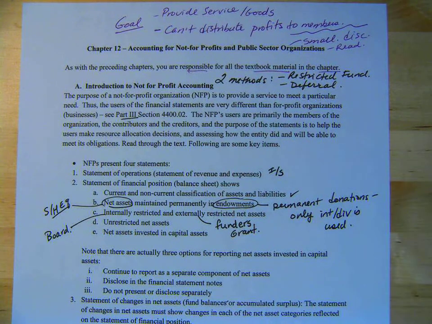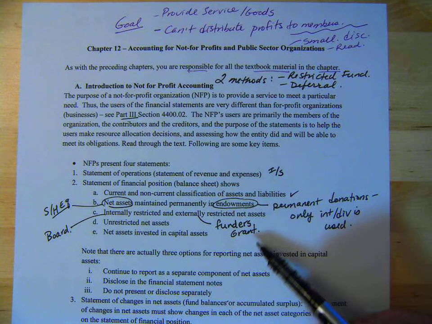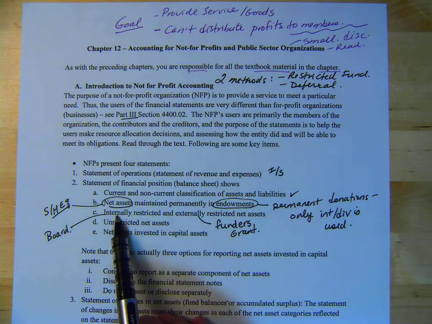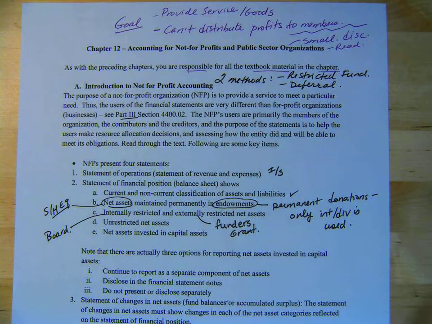So if you ran out of food one week and you wanted to buy some to distribute, you can't use that money. Internally restricted, that's usually if the board has a plan, they want to maybe acquire some equipment, then they put a certain percent, and that would be internally restricted.